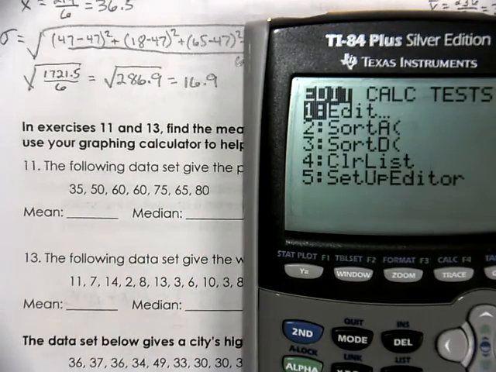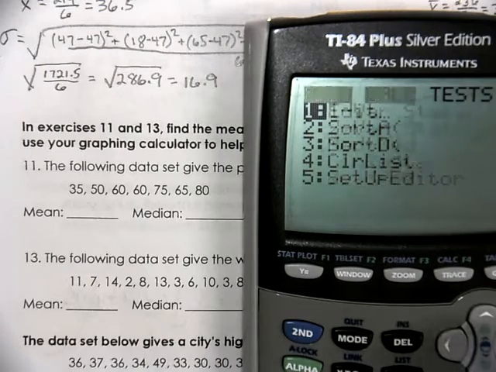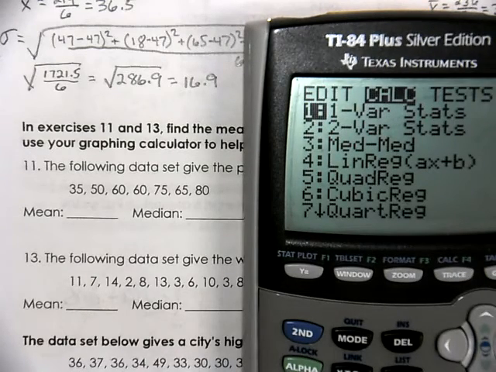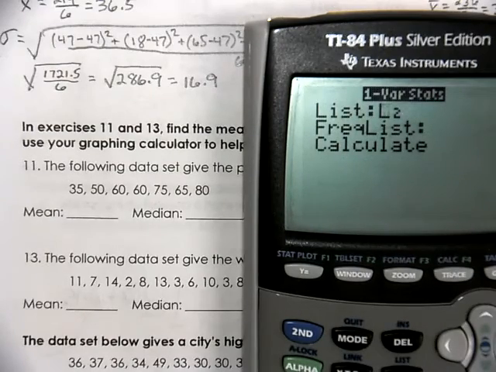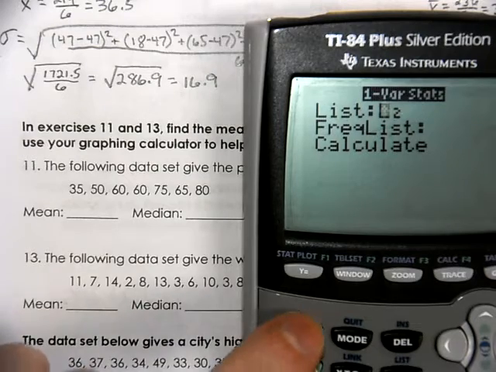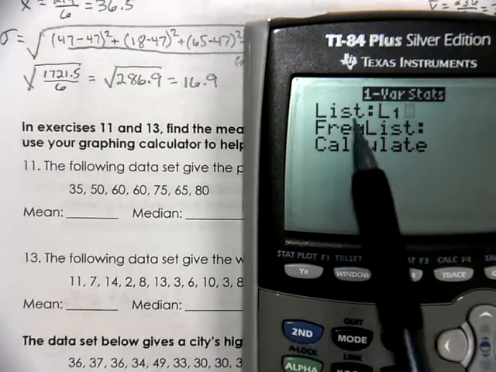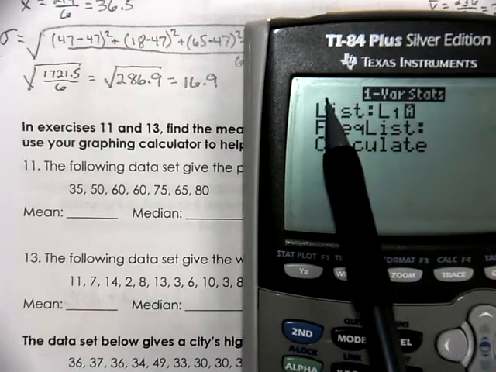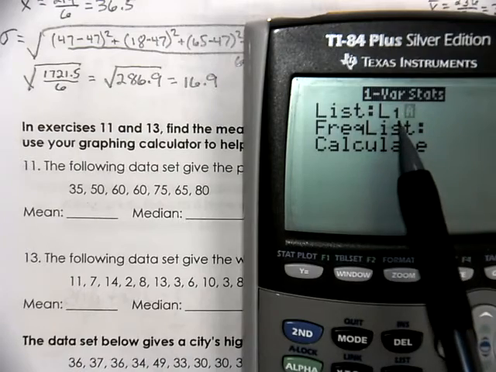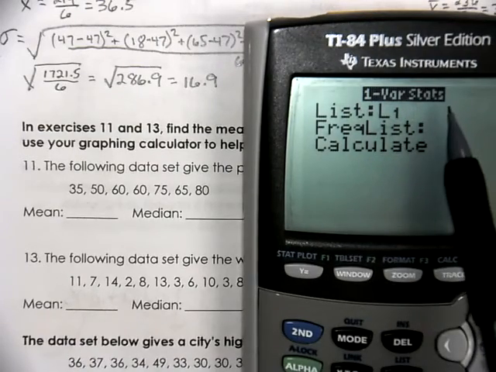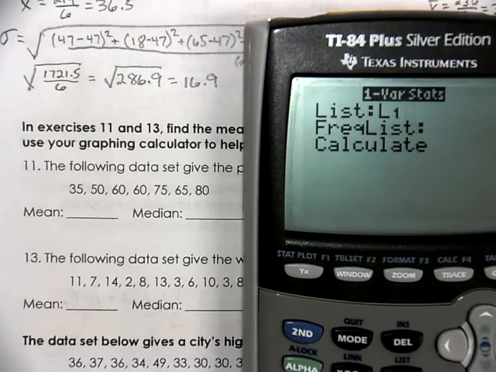Go back to Stat, over to Calc, and we're doing number 1, which is 1-Var Stats, one variable statistics. It lets you pick which list you want to use. There's a chance that your screen doesn't have all 3 lines here. It just says 1-Var Stats at the top, and your cursor is blinking next to it. You have the opportunity to plug in what list you want at that location. If you don't type in anything, it's going to default and use list 1 automatically. So just be sure your information's in list 1, or be sure to tell it which list to look into.